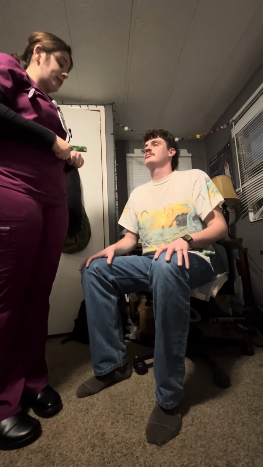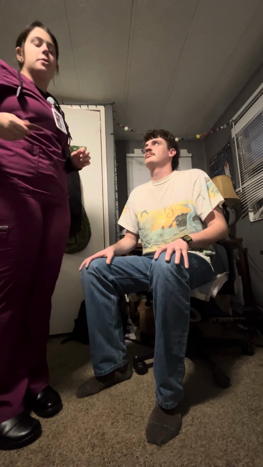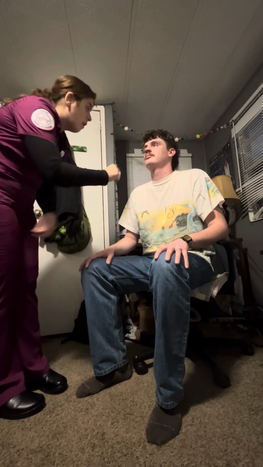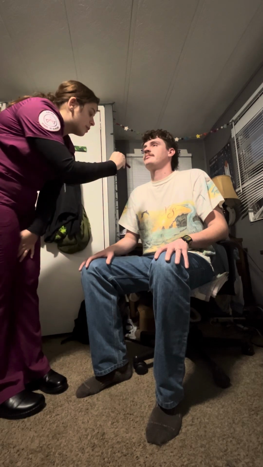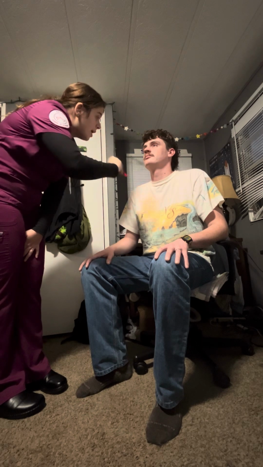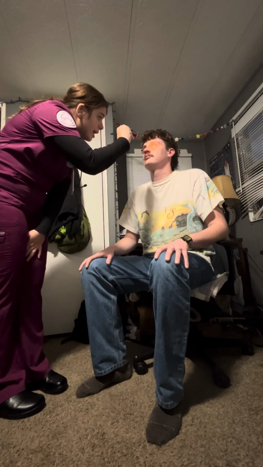I'm then going to test continuing with cranial nerve number 3, the oculomotor. I'm going to test his pupils. While I'm testing them, I'm looking for that his pupils are equal, round, and reactive to light and accommodation.